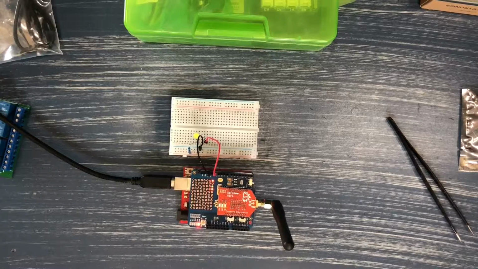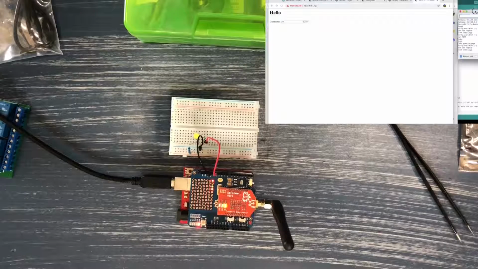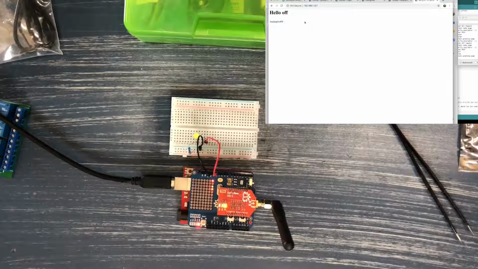Let me rearrange the windows so that you can see that data coming in as we punch it into the browser. Okay, I think we're ready. Here we go. We're getting ready to send keyword off, and we have the serial monitor off to the right, and here's off, and you can see the data logged into the serial monitor right there. There it is, and the LED is off.